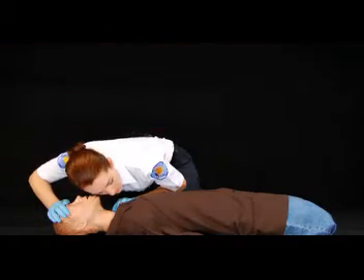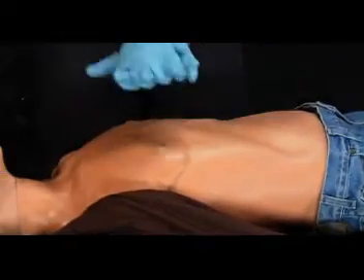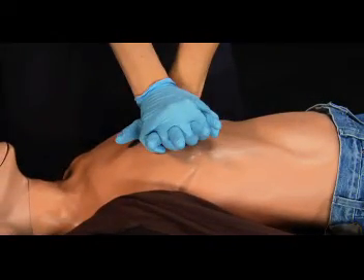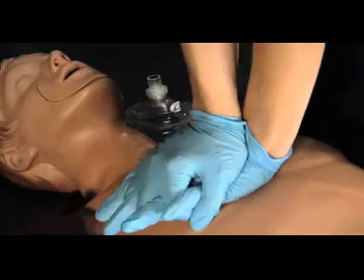Let's look at how to perform chest compressions on an adult victim. If there is no pulse, begin chest compressions. Remove any clothing that may interfere. Place both hands at the center of the chest between the nipples with one hand on top of the other. Provide 30 compressions. Press firm and fast with the heels of your hands.